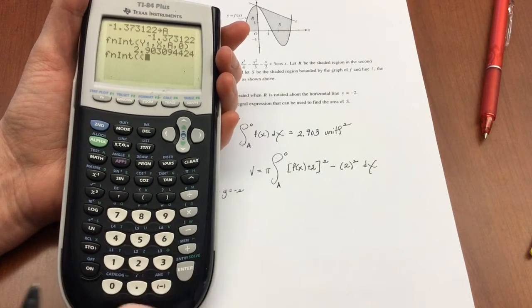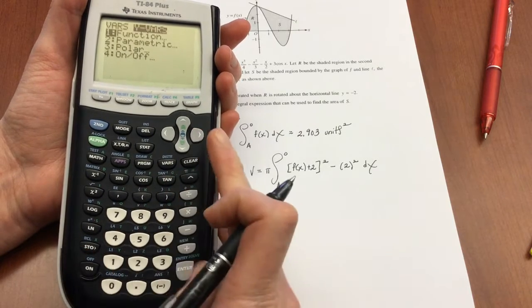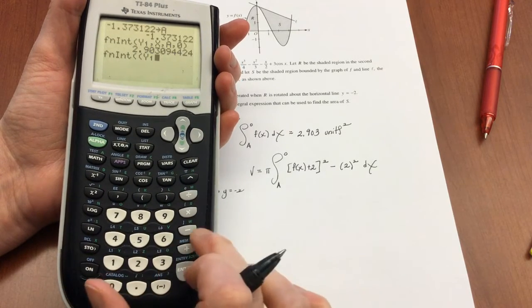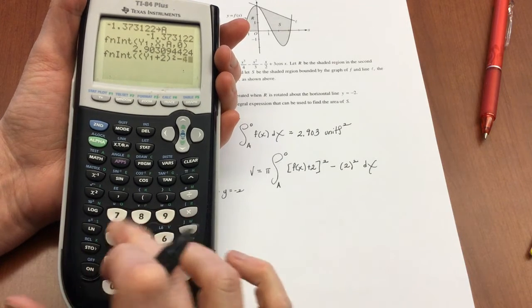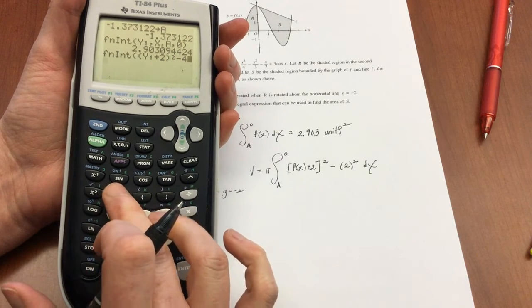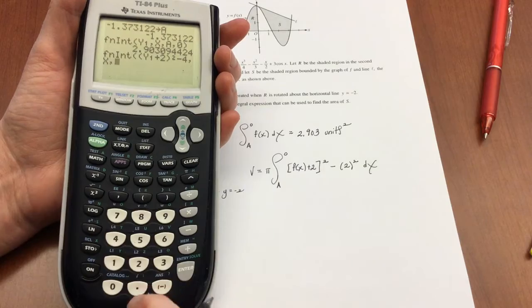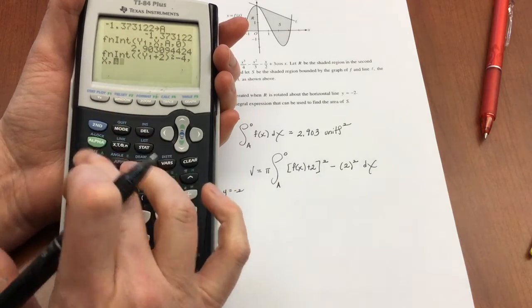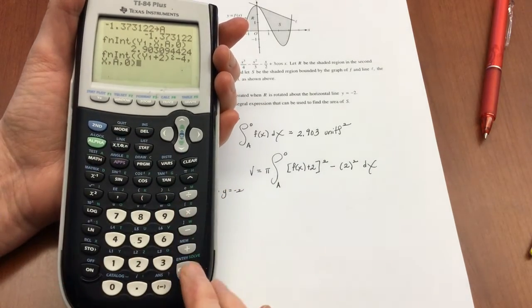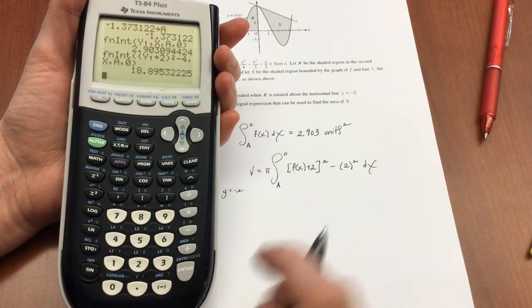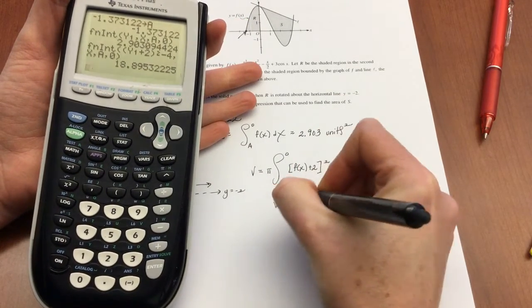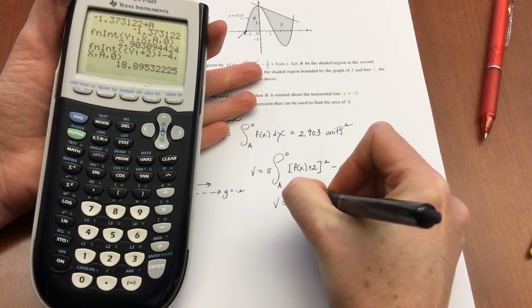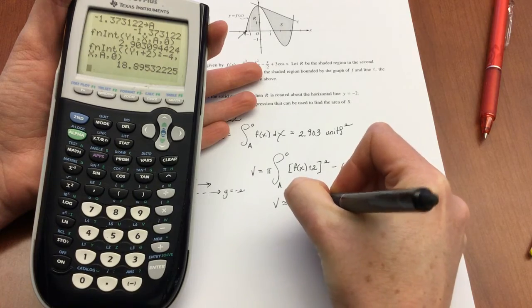Okay, looks like I got approximately 18.895 pi.